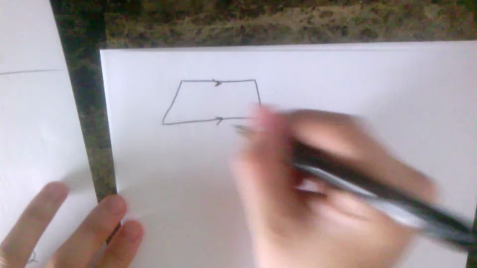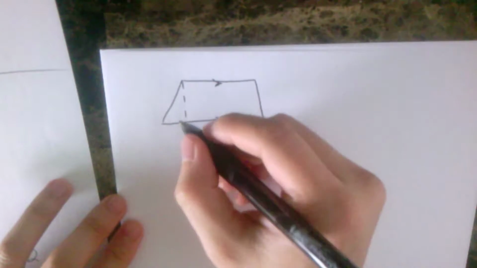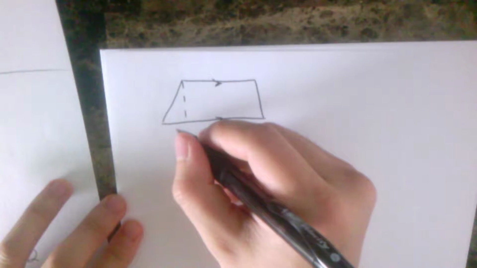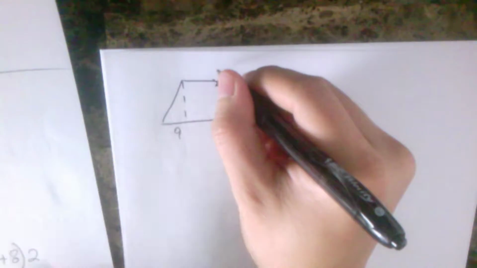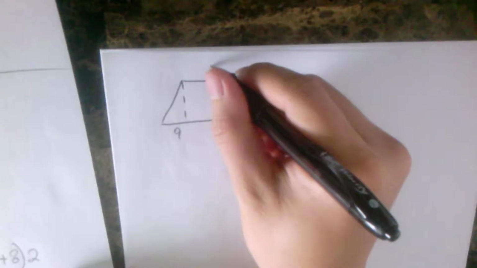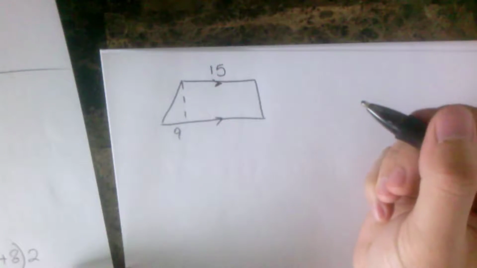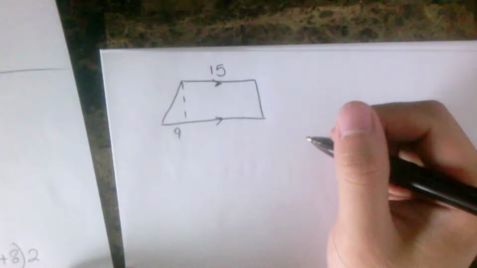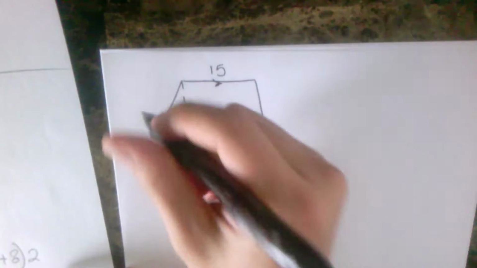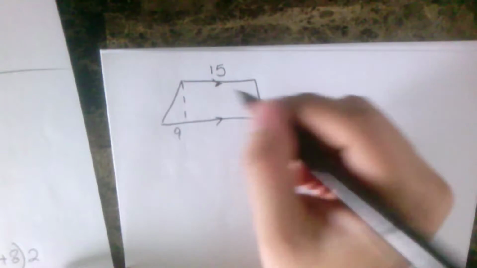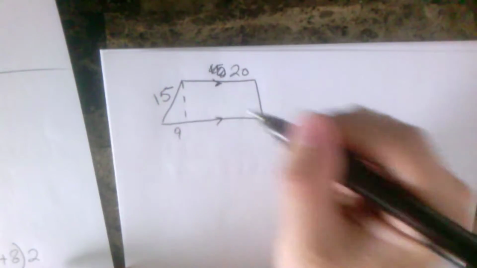And again, it's a trapezoid. I'm going to draw this little height thing. And they're going to tell you that this is, I don't know, let's make this 9. I'm going to make this 12, 15. Yeah, sure. Let's make that 15. And then this one will be, oh no, I keep using all of my special values. Let's make this one 20 and this one 15. There we go.